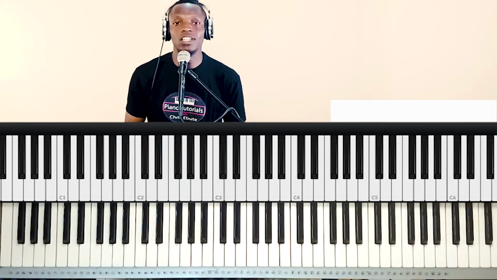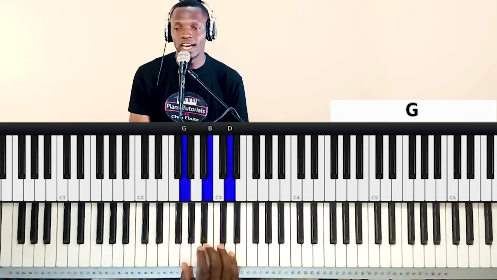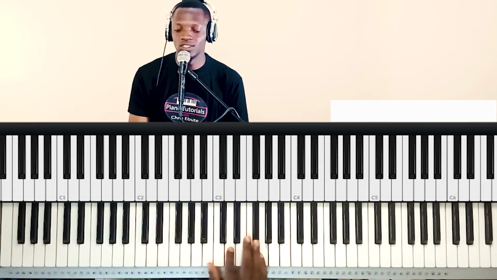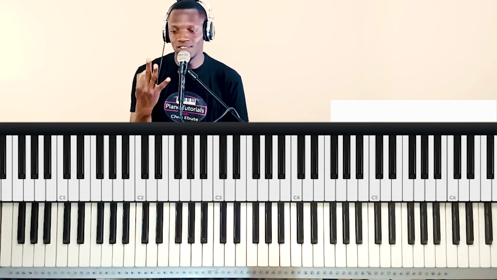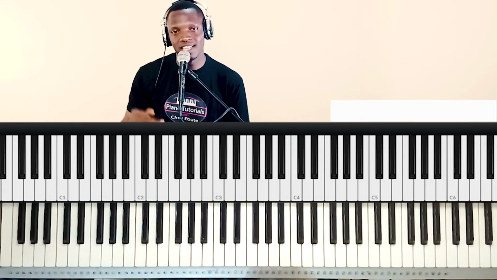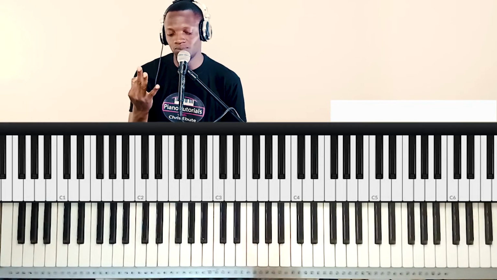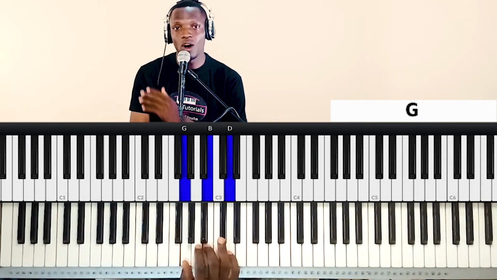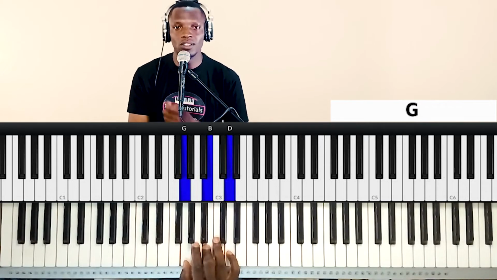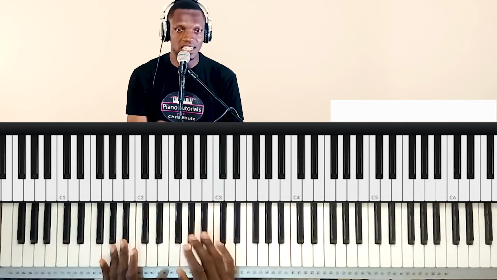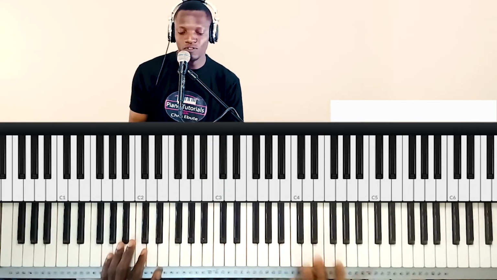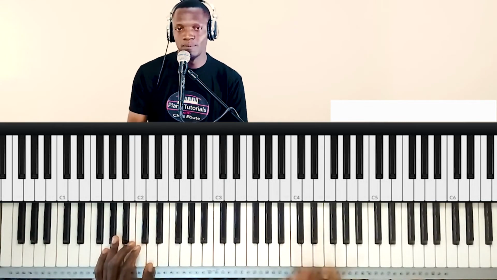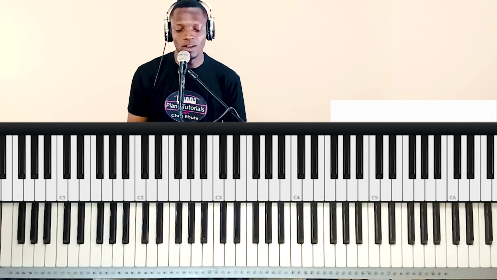You're not expected to play only in root position. You are expected to play in other inversions. So, you know, a triad has root position, first inversion, second inversion. So basically 3 inversions. So I'm going to be showing you 3 exercises using 3 inversions. I'm going to use all the inversions of all the chords I'm going to play in these 3 exercises.